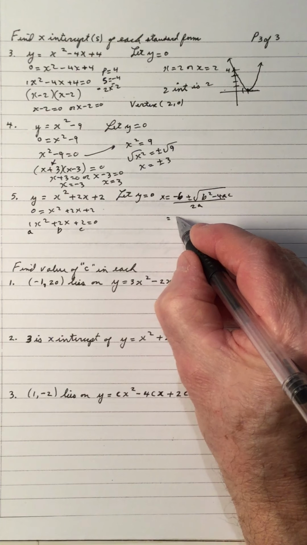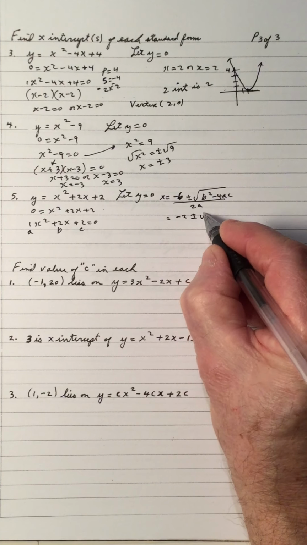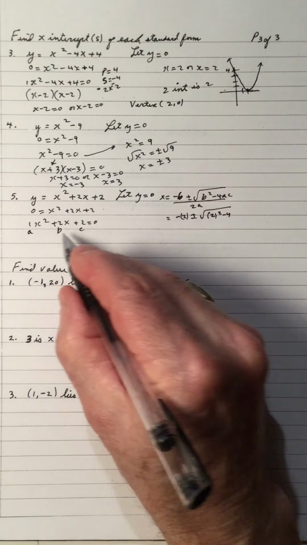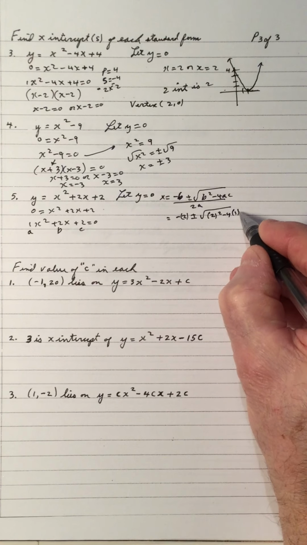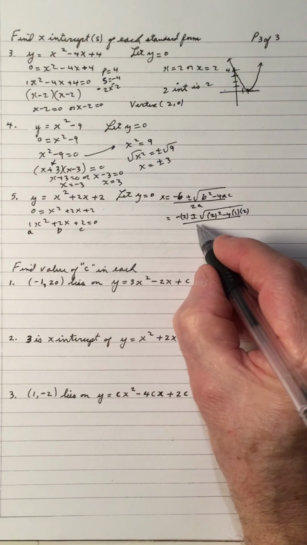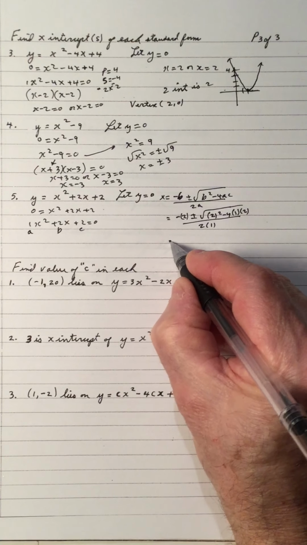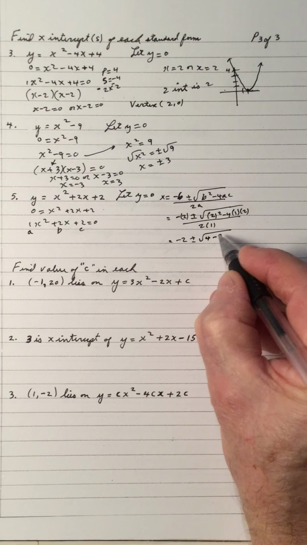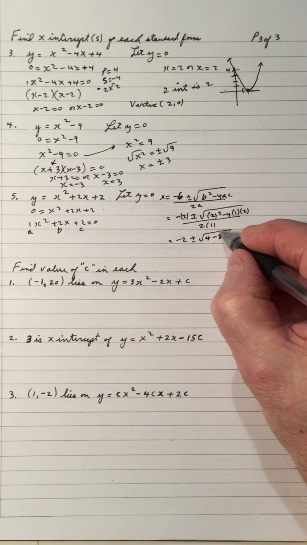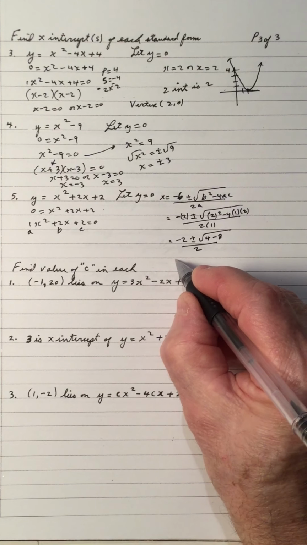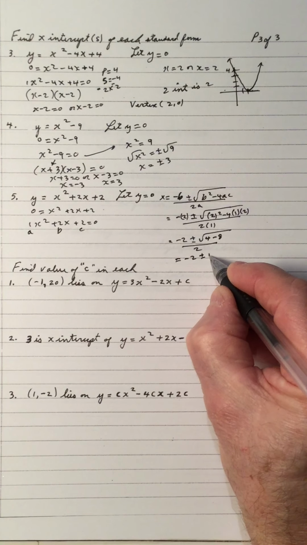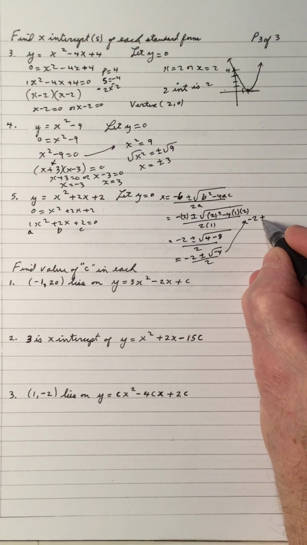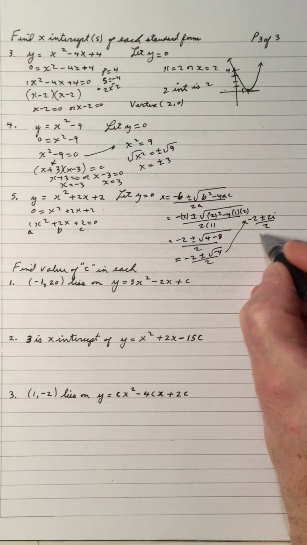So b is 2, so that's a negative 2, plus or minus the square root of b squared, b is 2, so we put the bracket if we want, minus 4 times a is 1, c is 2, all over 2 times 1. So that's negative 2 plus or minus the square root of 4 minus 8. Negative 2 plus or minus the square root of negative 4, over 2. And that gives me negative 2 plus or minus 2i over 2.